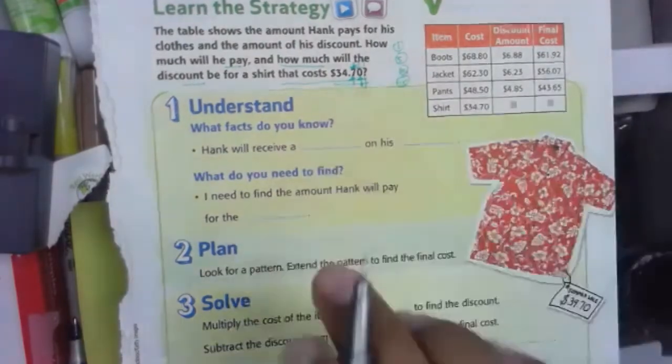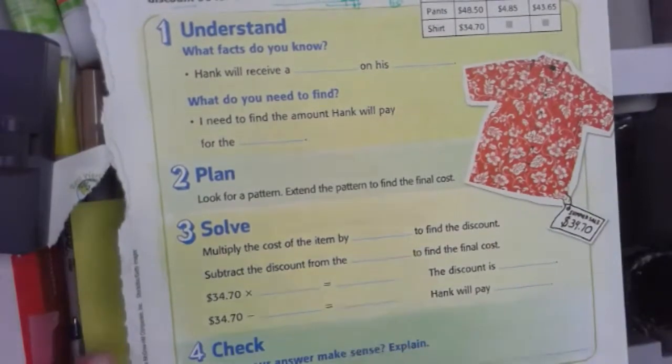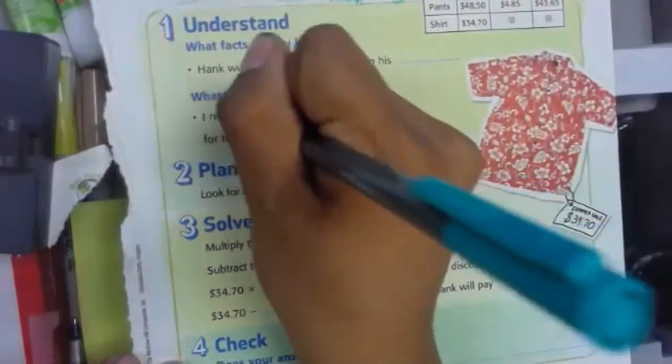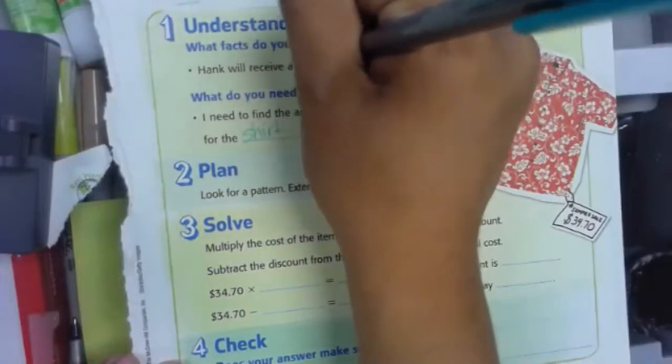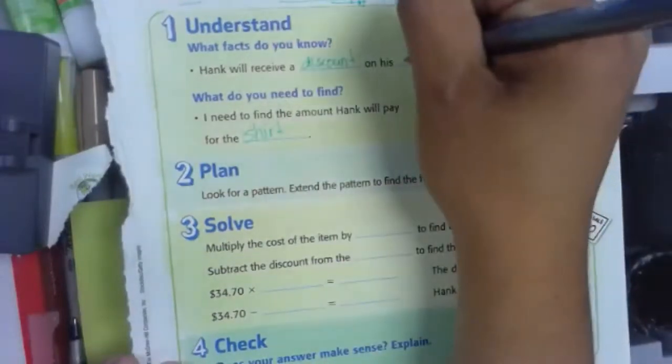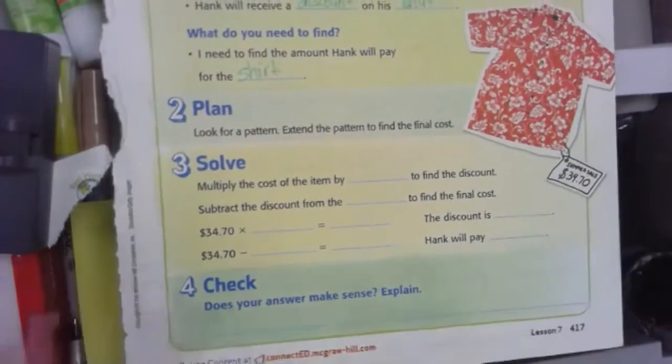Hank will receive a discount on his shirt, right? I'm not going to fill this out because it's not really needed. What do you need to find? I need to find the amount Hank will pay for the shirt. Okay, look for the pattern. Extend the pattern to find the cost.